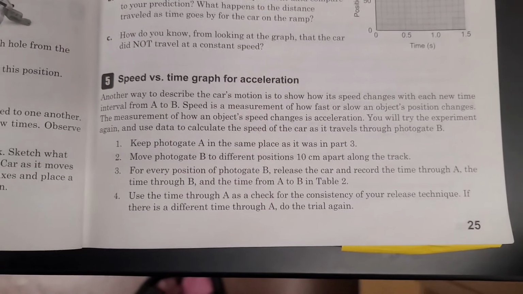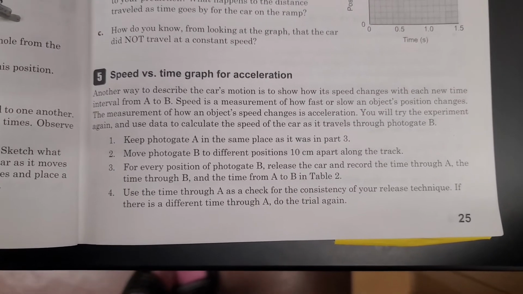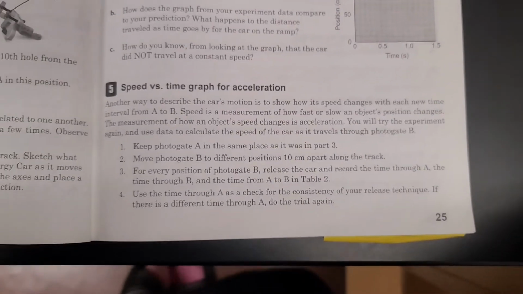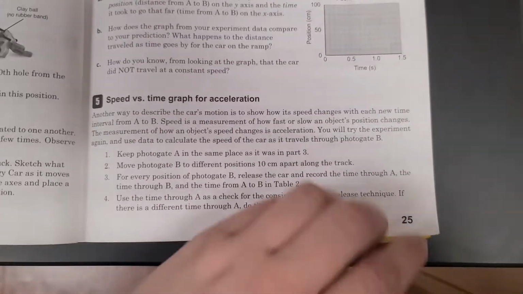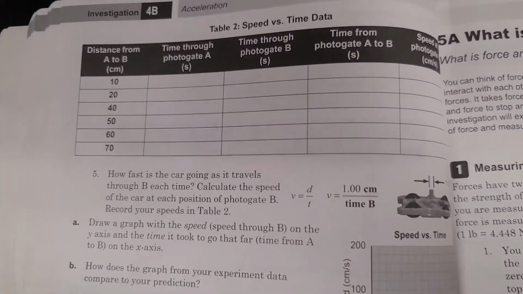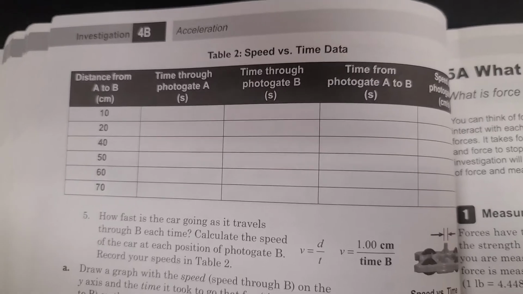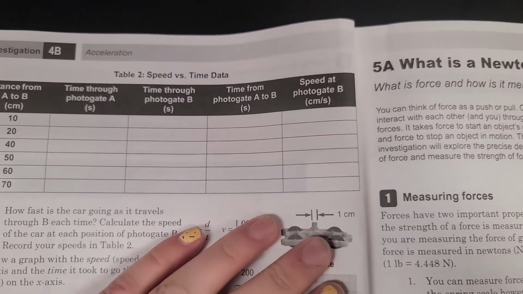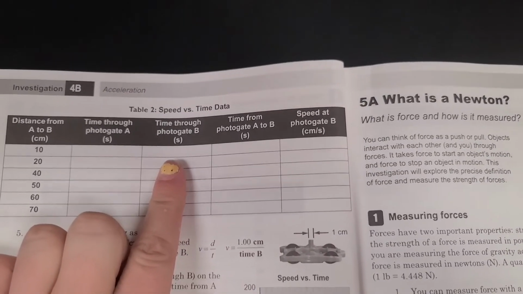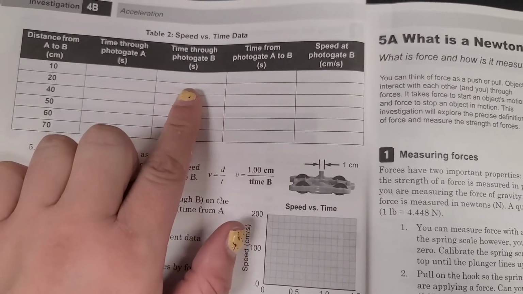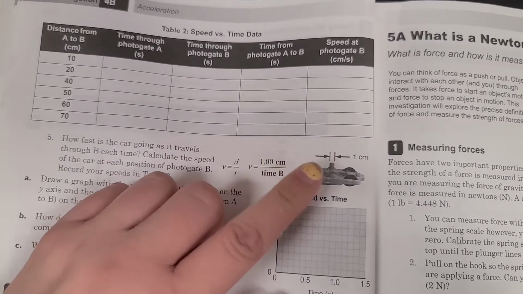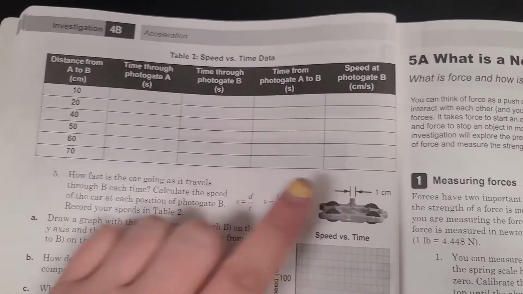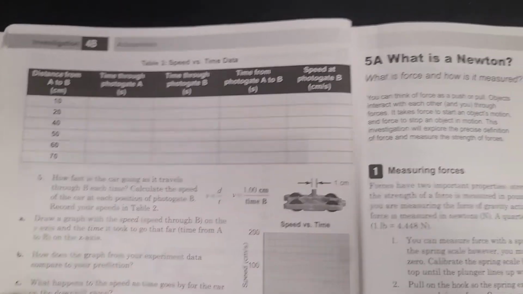And then we're going to go through part 5 where we're looking to see how does the speed change over time. So not just the position, but how does that speed change. So for this one, we do need to collect the time through photogate A, time through photogate B, time between both, and then you are calculating the speed at photogate B. So remember that means you're using the time through photogate B. And what's the distance that you use? Remember that 1 centimeter, and that does not limit your sig figs. It's exactly 1 centimeter. So make sure you're calculating speed with the time through photogate B and 1 centimeter as that distance.